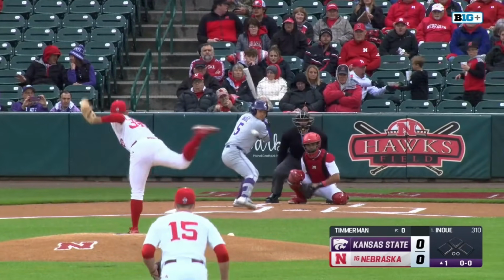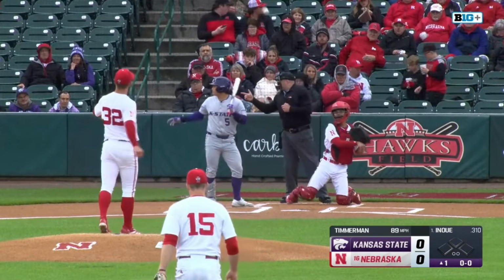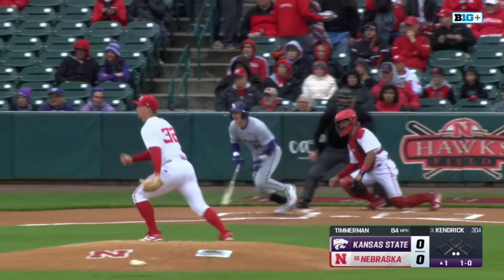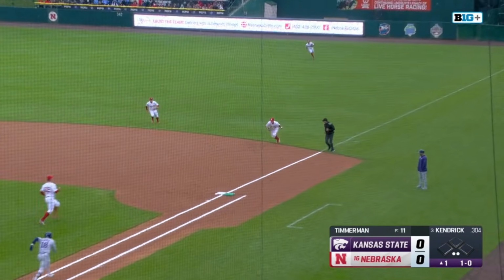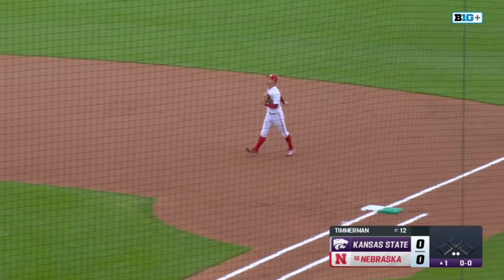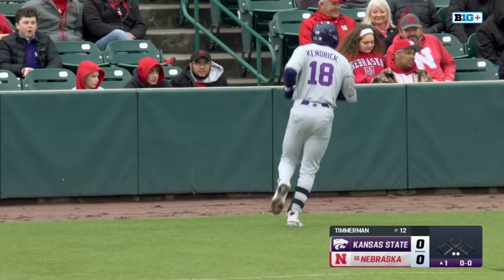First pitch of the ball game. A called strike. The bottom third of the order is all right-handed. On the ground, playable for Sanderson, backs up. He'll toss it on to Timmerman covering, and it's a 1-2-3 frame for the Nebraska native.